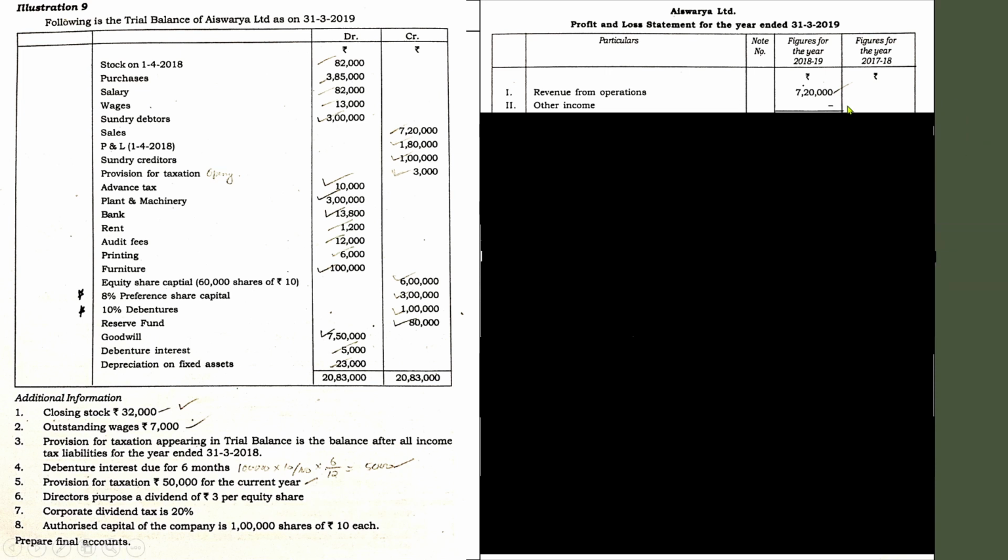Now we can take the total. There is not much of a computation. From the initial glance itself, we can understand that total revenue is 7,20,000. Now let us go for the expenditure side, or expenses. It's better to use the term expenses. Expenditure and expenses are different. Sorry. So let's go to the expenses side.